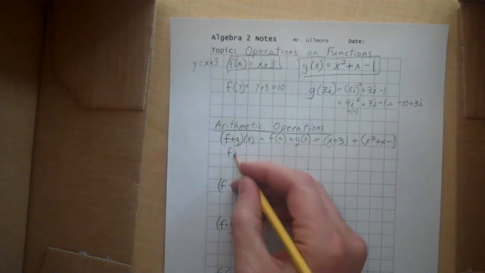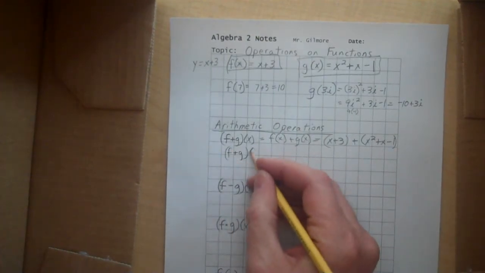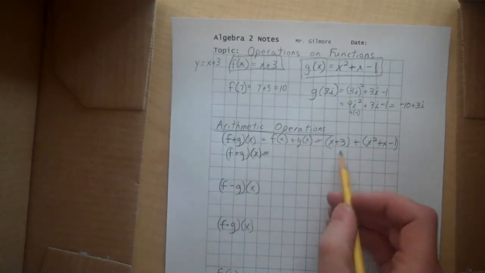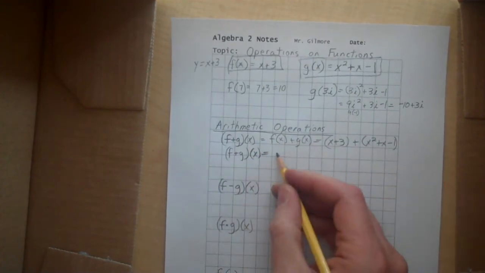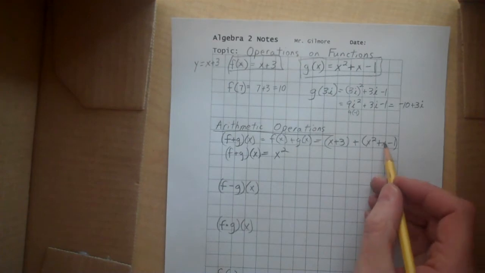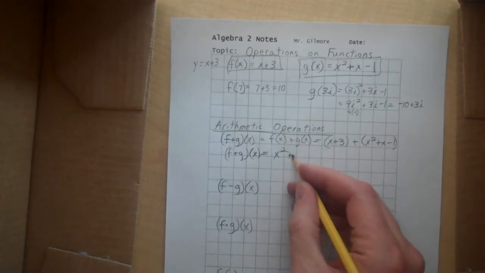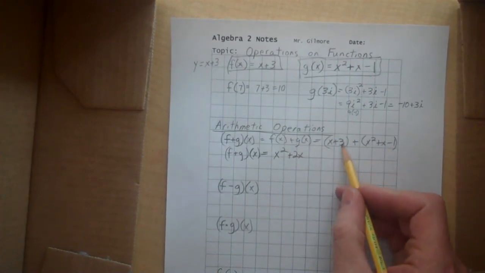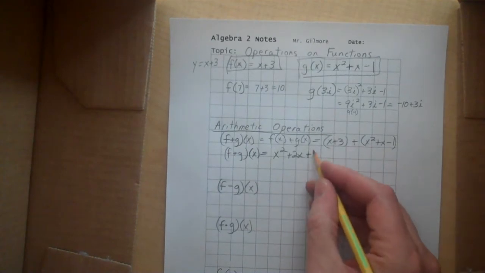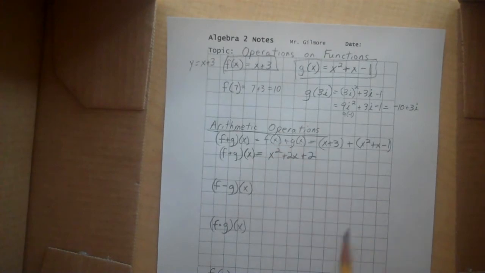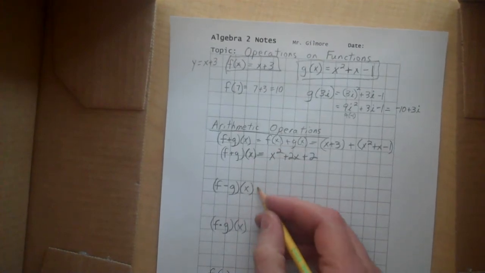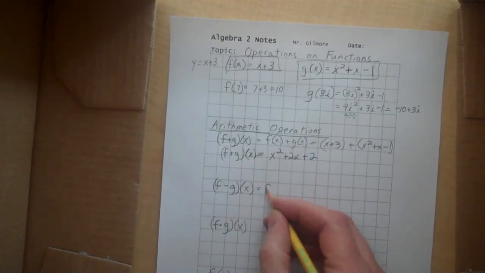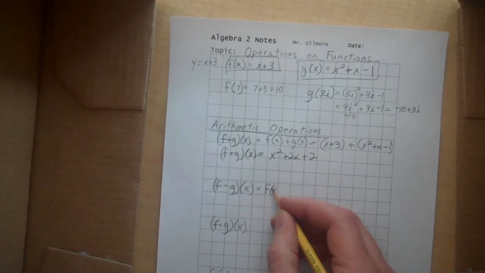So f plus g of x in its simplified form is x squared. Here's an x here and an x here, plus 2x. Here's 3, here's minus 1, plus 2. Just simply add the two functions together. We can also subtract two functions.